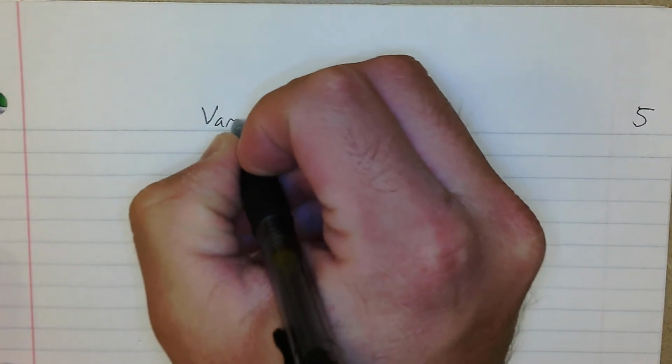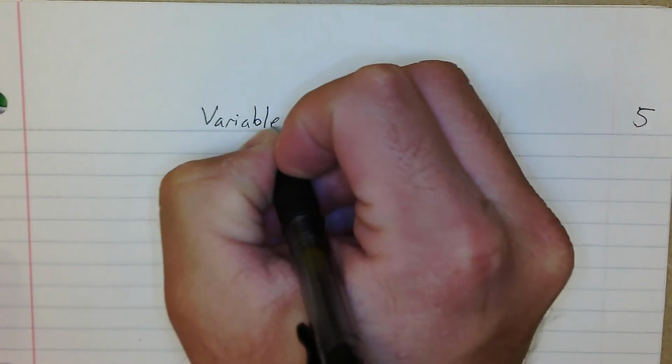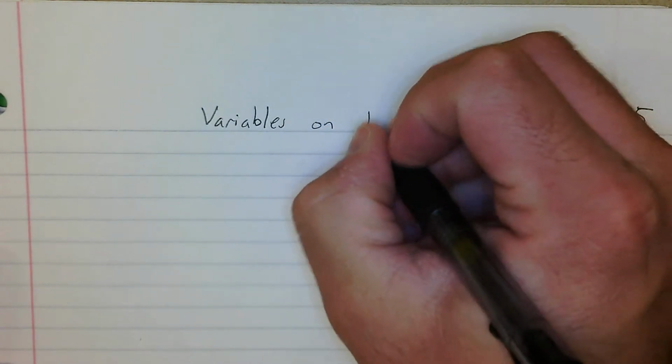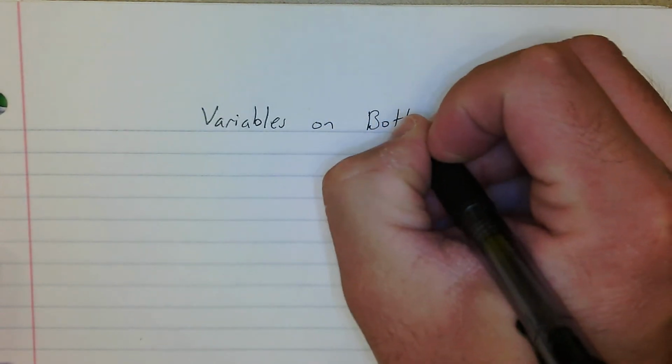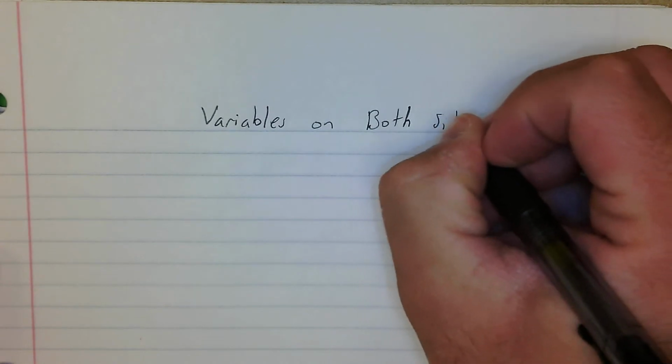So let's open up to our next available page. Again, for me, I'm on page 5. You do whatever page you're on. And we are working on variables on both sides.